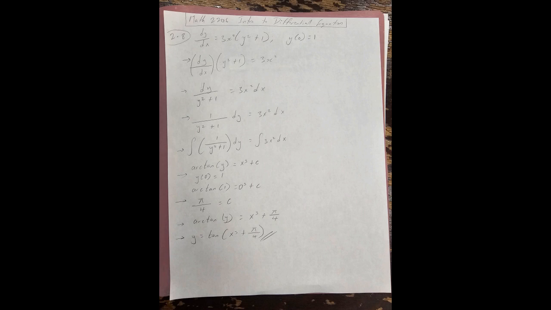And then we just plug it back into the original equation, which we got right here. So it will be arctan y equals x cubed plus the pi over 4 that I got here. And that will solve that. That will give you y equals tan of x cubed plus pi over 4. All right, that's the answer for that.